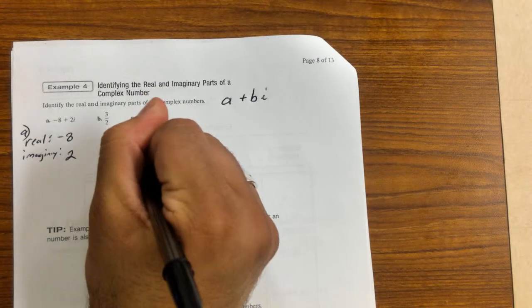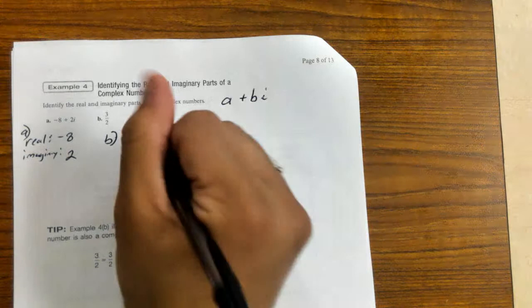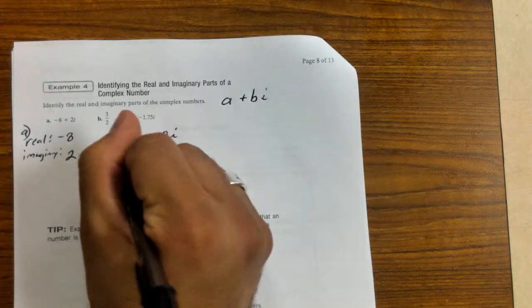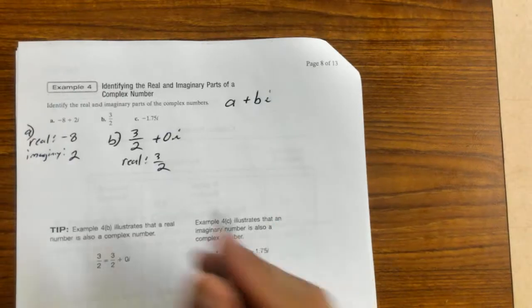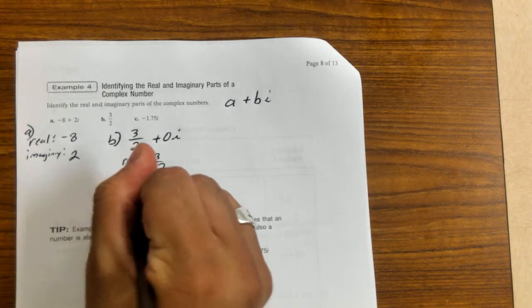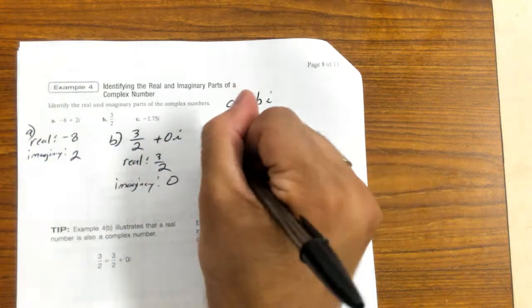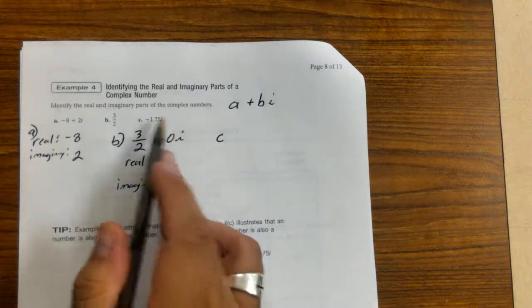So for b, writing that, it'd be 3/2 plus 0i, which means the real part would be my 3/2, and the imaginary part would be 0.